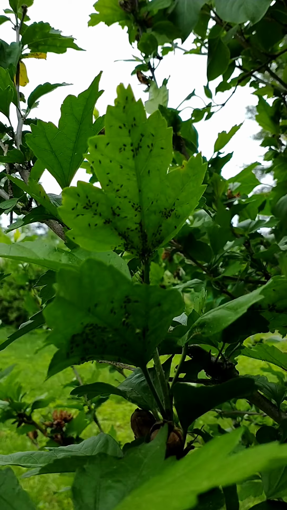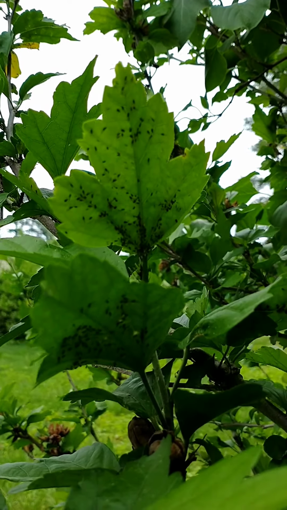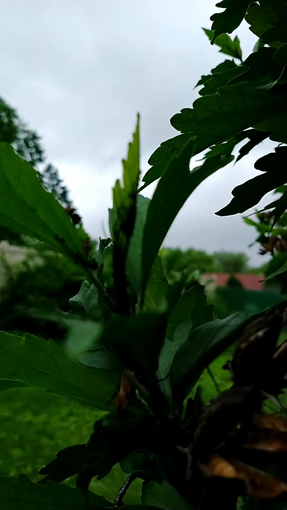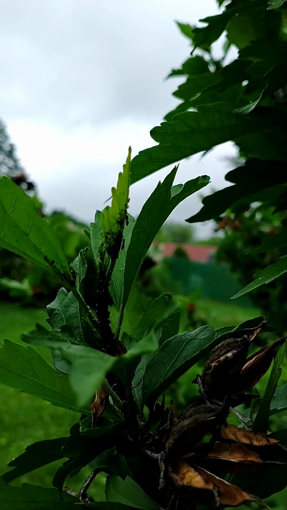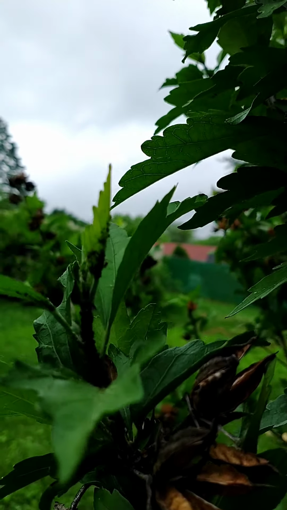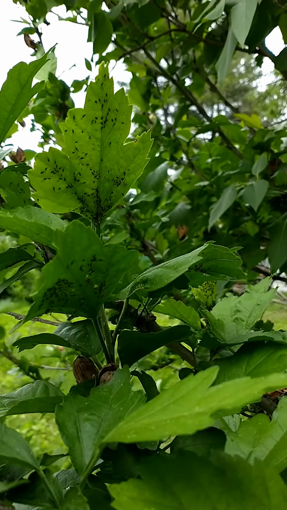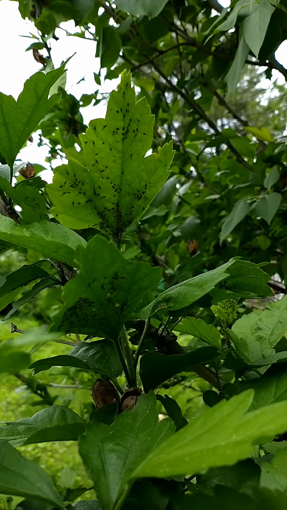Look at all of these aphids on this leaf here. You can imagine that this is very undesirable for this bush, to have all of these aphids sucking the sap out of it. So this is also another example of a symbiotic relationship. This is an example of parasitism. Now, this is a big bush.